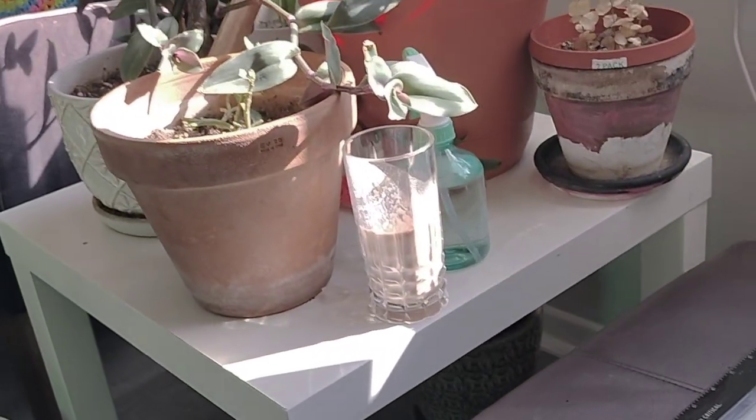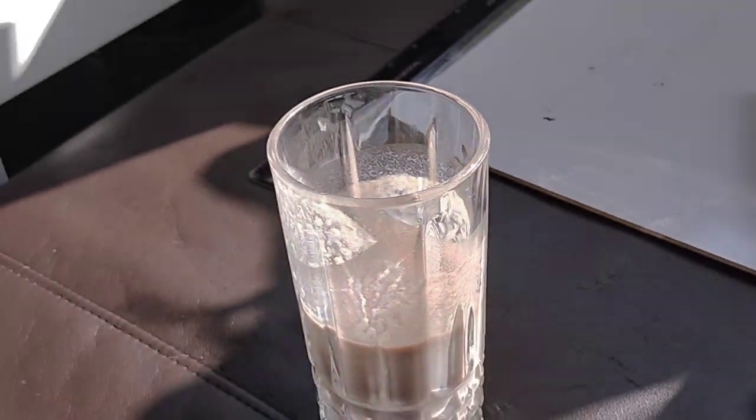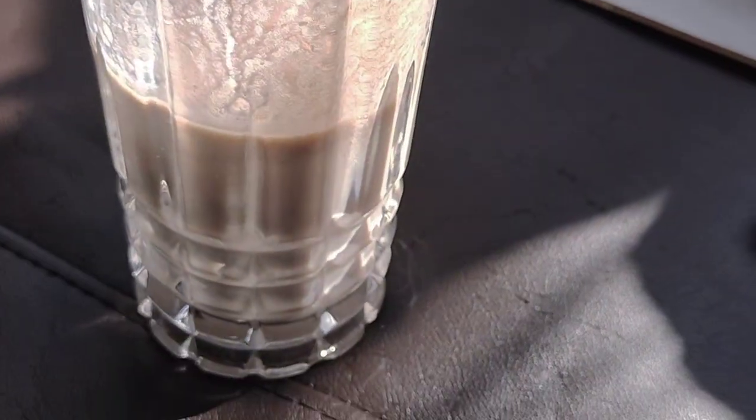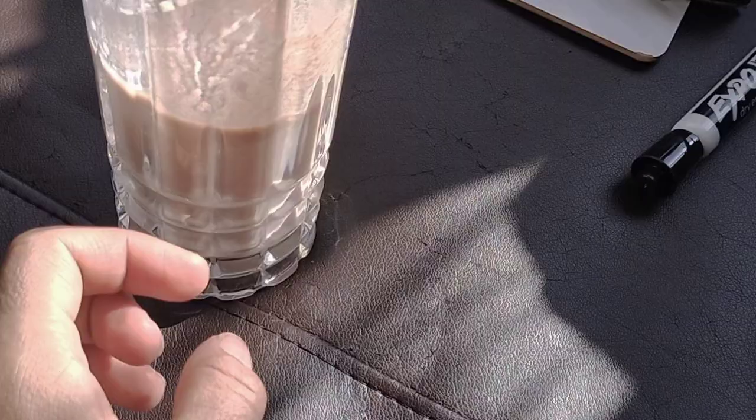Hey, so I was drinking my government sanctioned sludge. And as you can see, it's liquid.